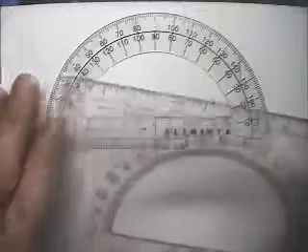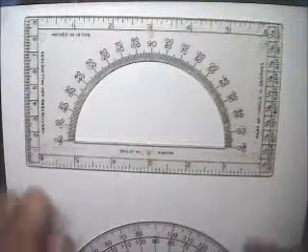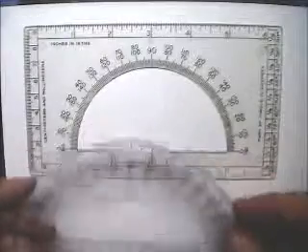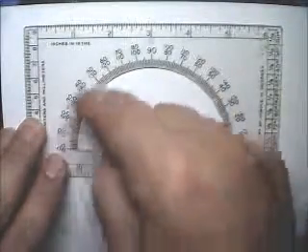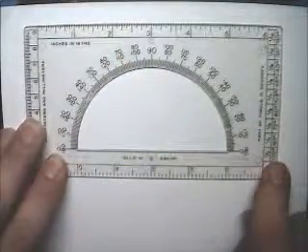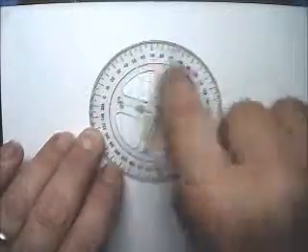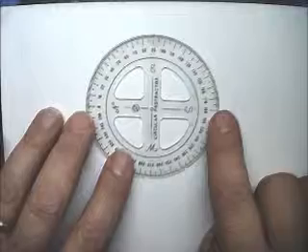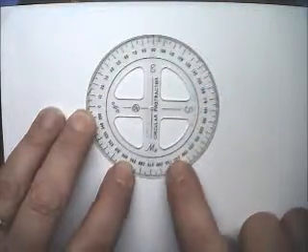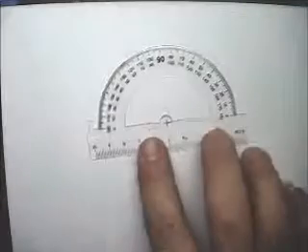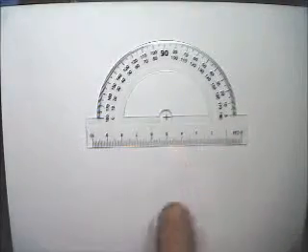Protractors come in many shapes and forms. Here's an interesting one. It's the exact opposite of this first one. The inside is blank and the outside has the numbers. That's handy for reading angles. Here's a protractor that has all the numbers all the way to 360. You could measure angles that are bigger than 180. Here's a nice basic protractor. It's got a nice measure on one side.